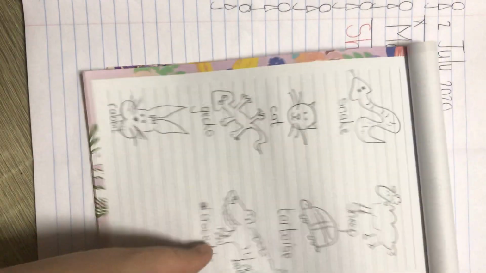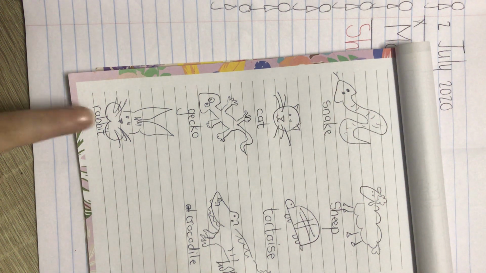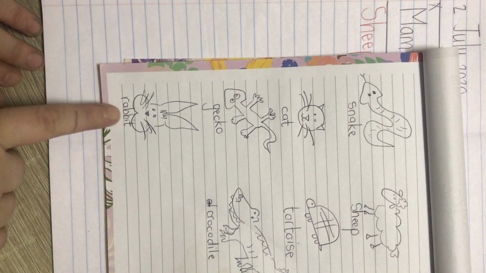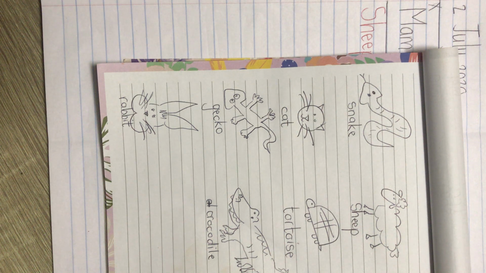Okay, so a rabbit. Think about what is on its outer covering. If it has fur or whatever, then you know it's a mammal. If it has scales, then you know it's a reptile. So a rabbit gives live birth, feeds babies milk, it's warm-blooded, it has fur, I can tell you that now. So if you think a rabbit is a mammal, then you write it on the mammal side. If you think it's a reptile, you write the word rabbit on the reptile side.